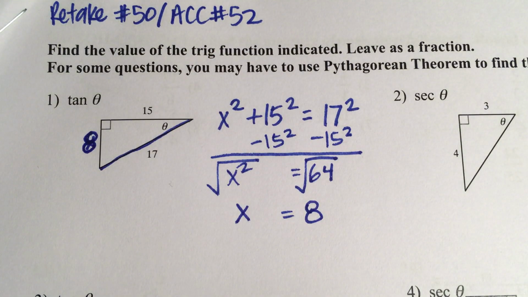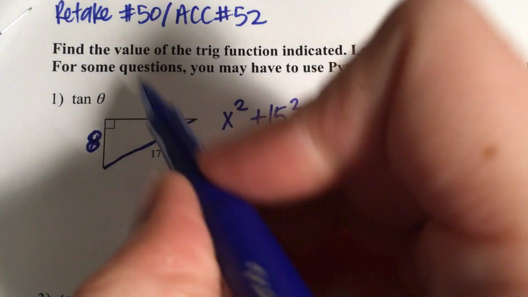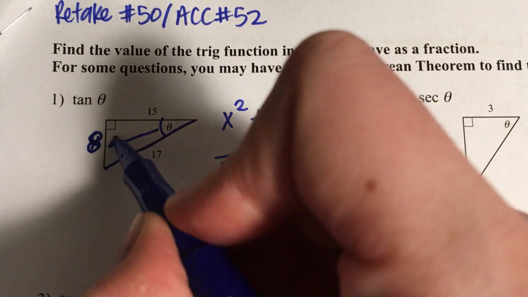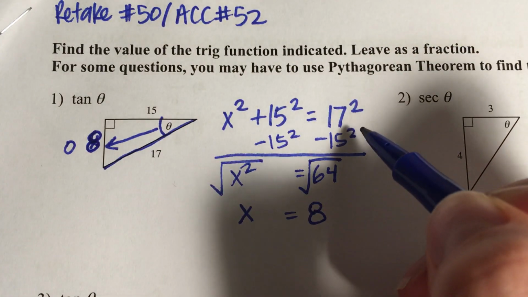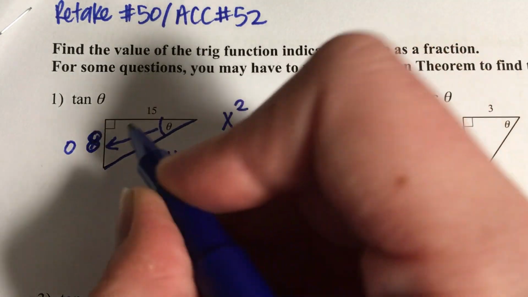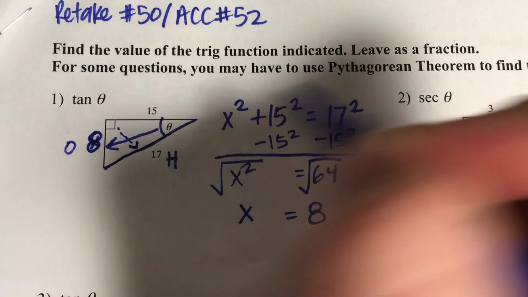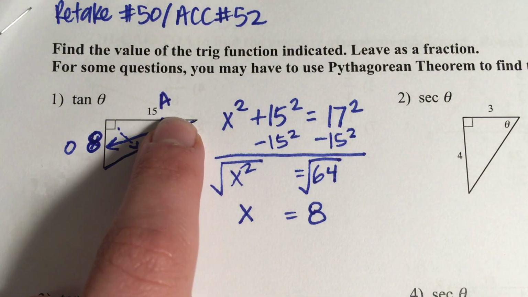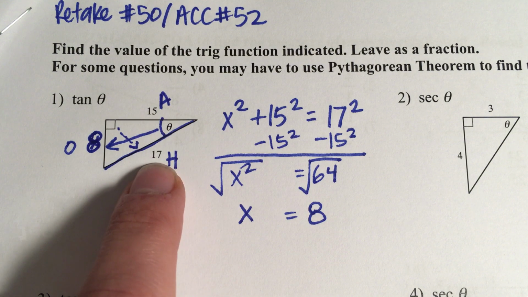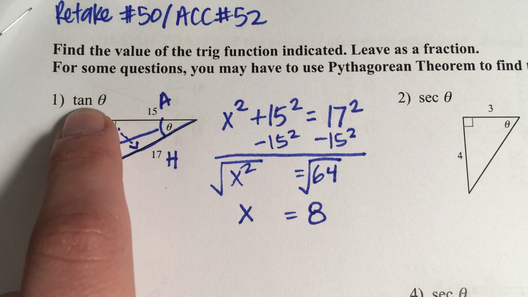So now that I have all three sides, I'm going to find my opposite, my adjacent, hypotenuse. So I go to the angle. Straight across from it is my opposite. My longest side, what I decided was C, is my hypotenuse. It's always across from the 90-degree angle. And then the leftover side is the adjacent. So opposite is 8, adjacent is 15, hypotenuse is 17. And in this case, they're asking for tangent.